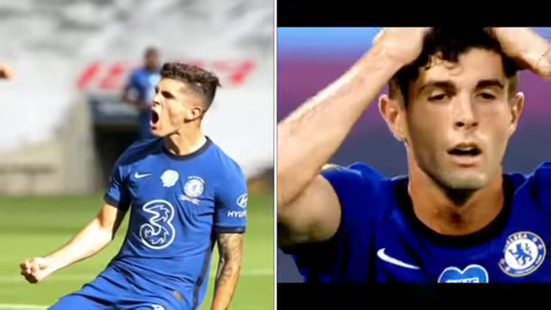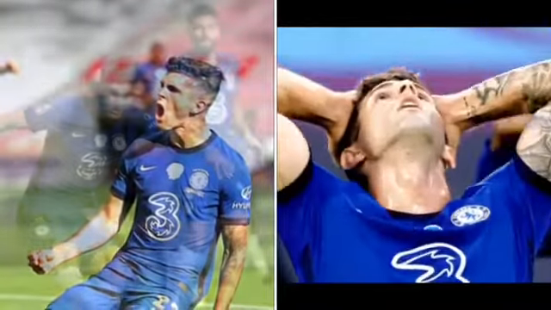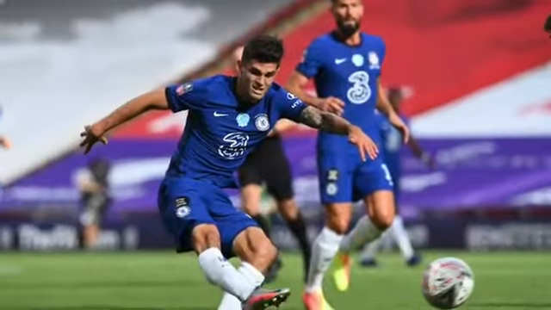Chelsea and US men's star Christian Pulisic went down with a pretty nasty looking leg injury at the opening of the second half in the FA Cup final.